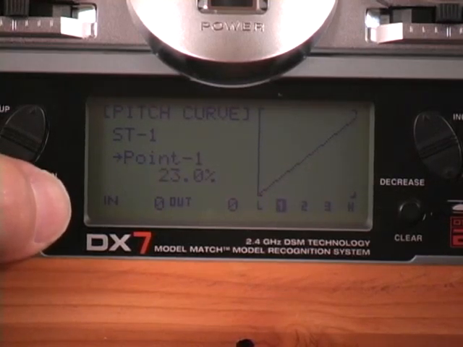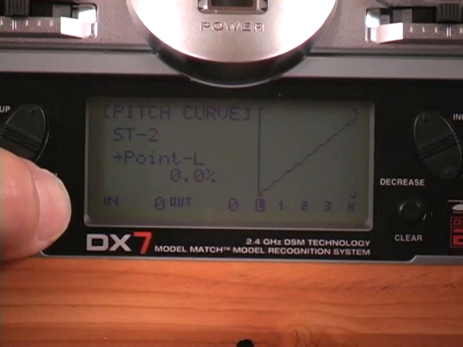And 23 is -5 for an inverted hover. 0 degrees, upright hover at 68, plus 5 degrees of pitch. And the full power climb out at 91% with Expo off. The same thing for stunt 2, 0, 23, 45, 68, and 91, Expo off.